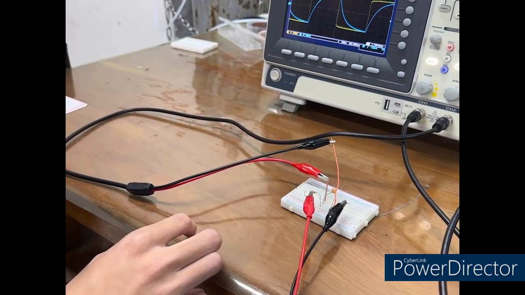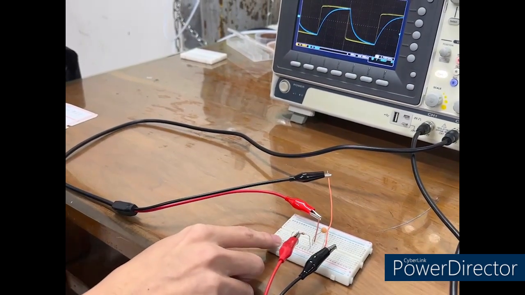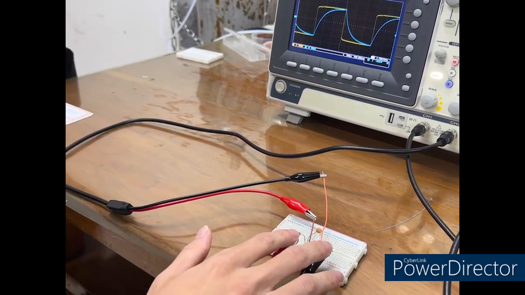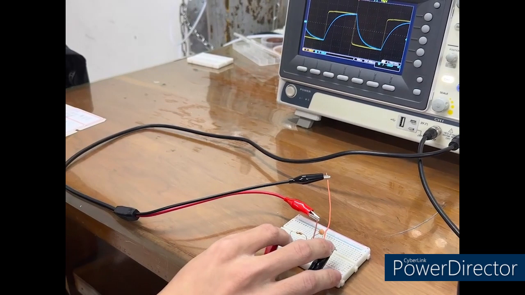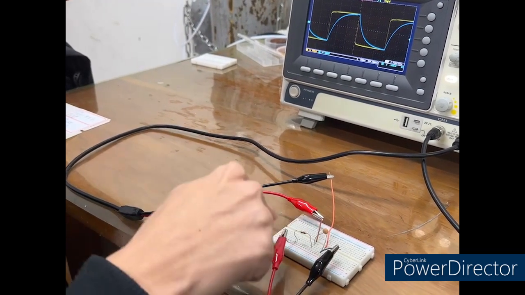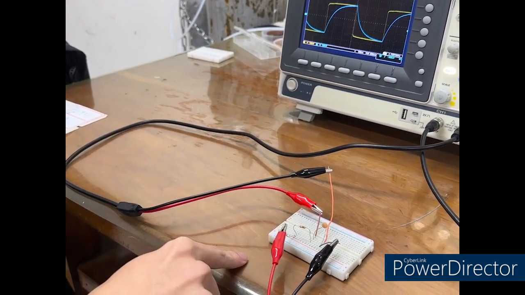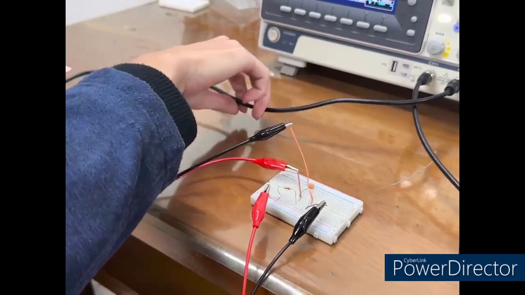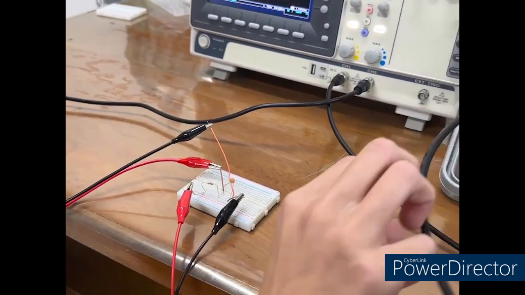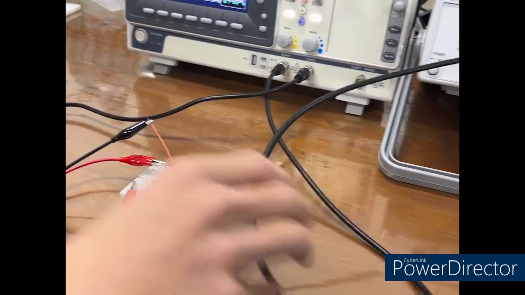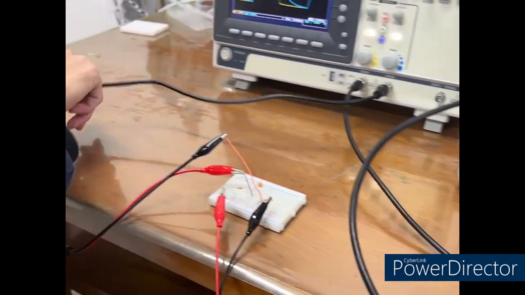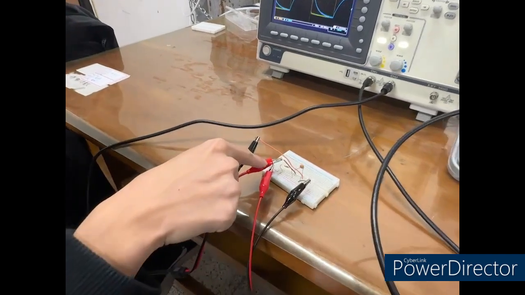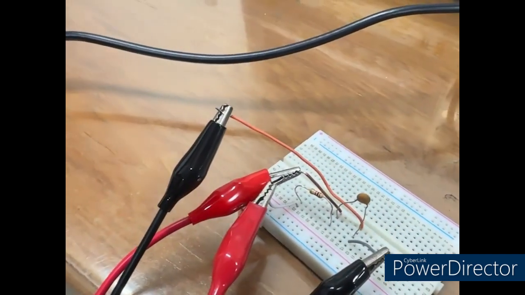Here we look at the breadboard. The function generator input is connected to the capacitance and the resistor. The capacitor and resistor are connected in series. Channel 1 is connected to the function generator, and channel 2 is connected on the capacitance both sides, this and this. And we finish the circuit.